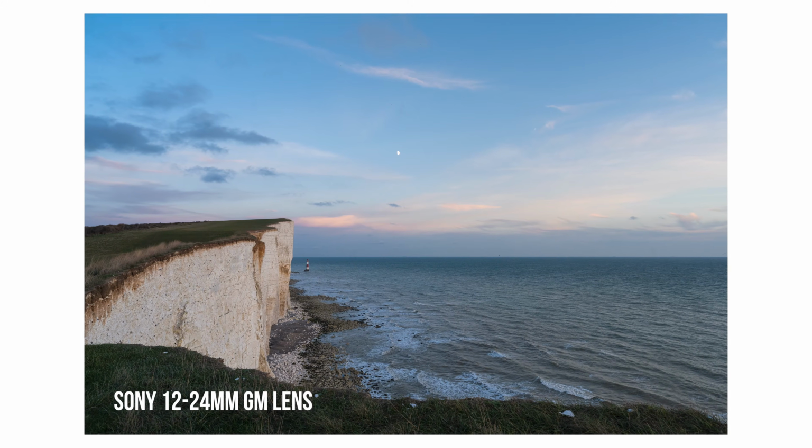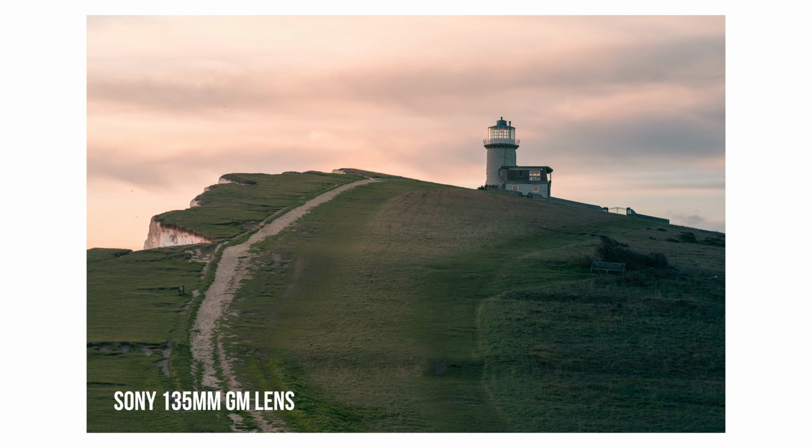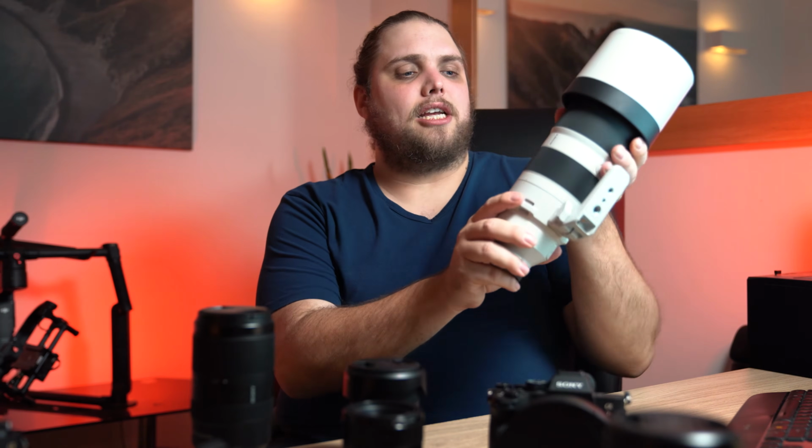And what I want to talk about today is the difference specifically between shooting with a wide angle lens, something, for example, like the 12 to 24mm G Master lens, which is a great wide angle zoom lens, versus some kind of tighter primes, some more zoomed in lenses, even telephoto zooms as well. So we've got things like the 135mm G Master lens. We've got some telephoto zooms like the 70 to 350. And of course we've got the 200 to 600 as well.